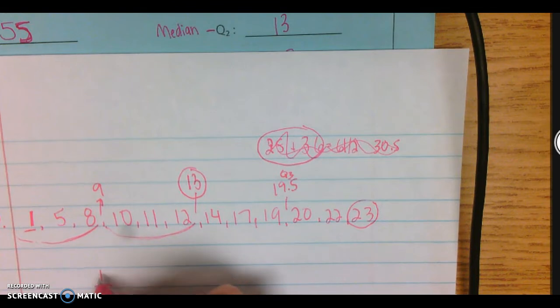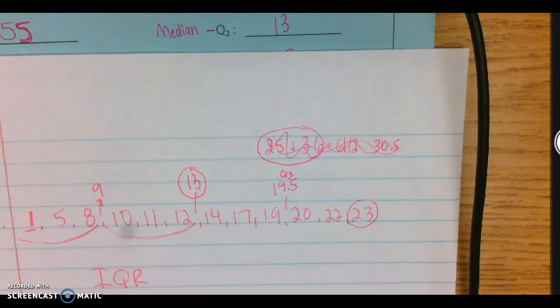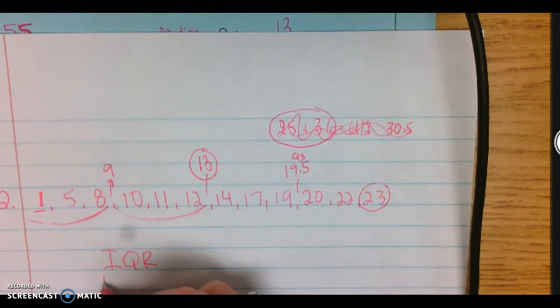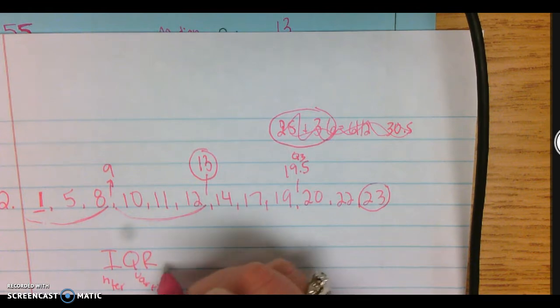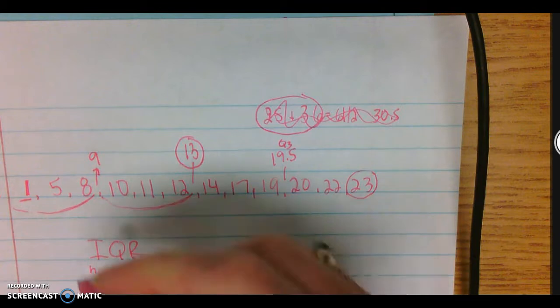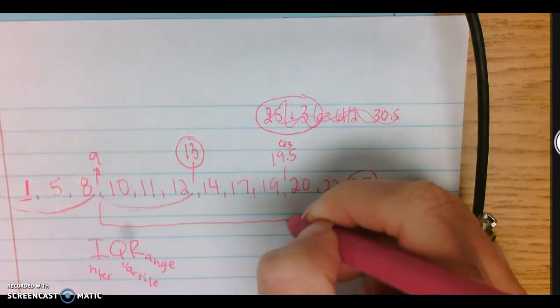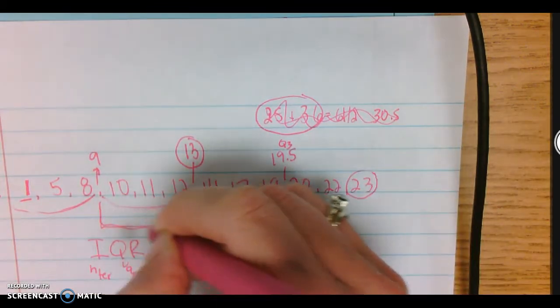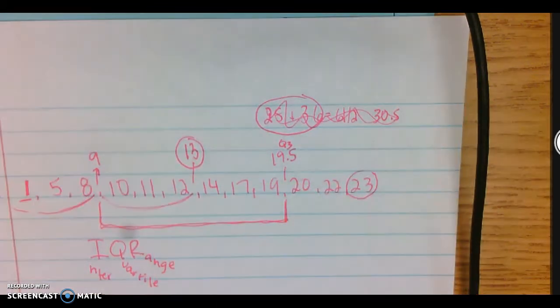We didn't have time to talk about this in class, but something else that you will hear about is called an IQR. An IQR stands for interquartile range. And that is basically saying what is the range of the box plot here, of this middle part of our data? How spread out is that?